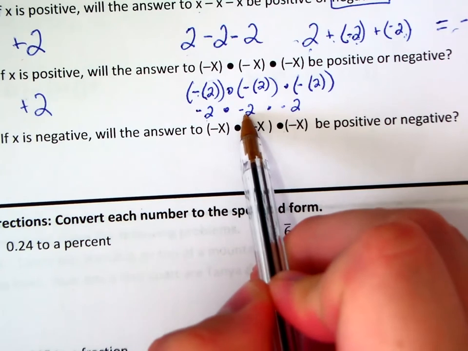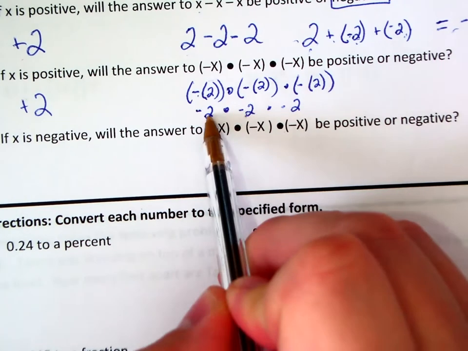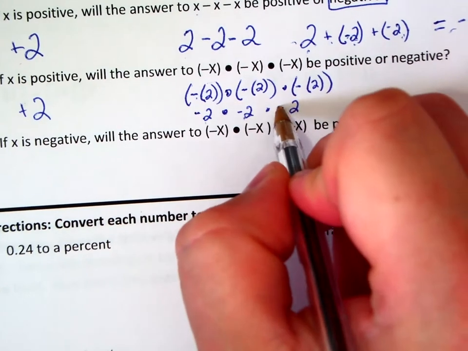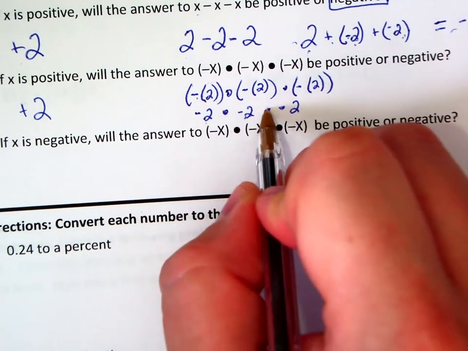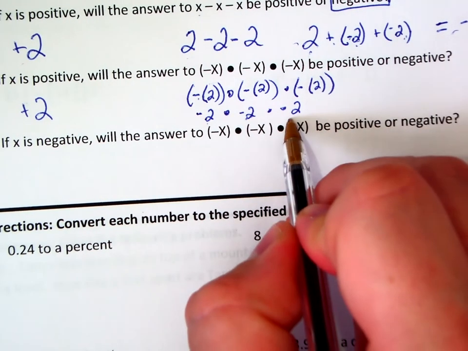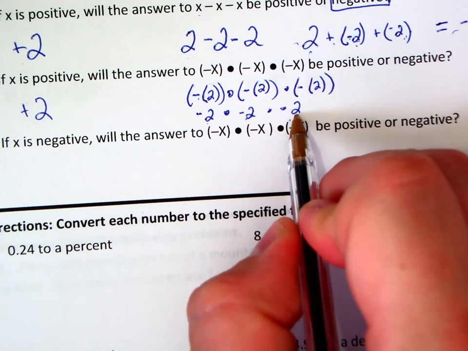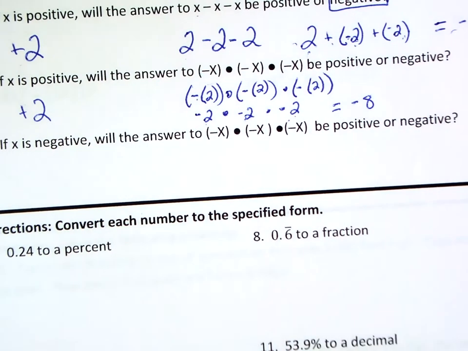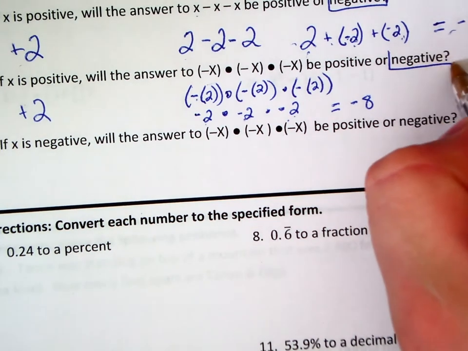A negative times a negative will result in a positive. So negative 2 times negative 2 is positive 4. But then we're taking that positive 4 and multiplying it by another negative 2. 4 times negative 2 is then negative 8. So our solution for this one will be negative.